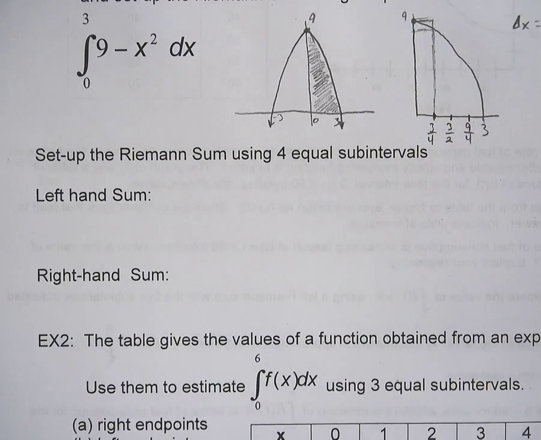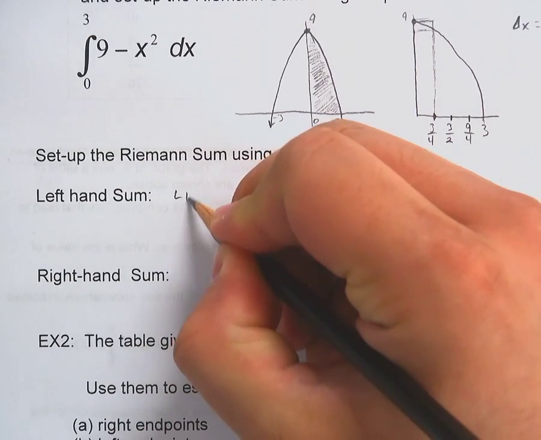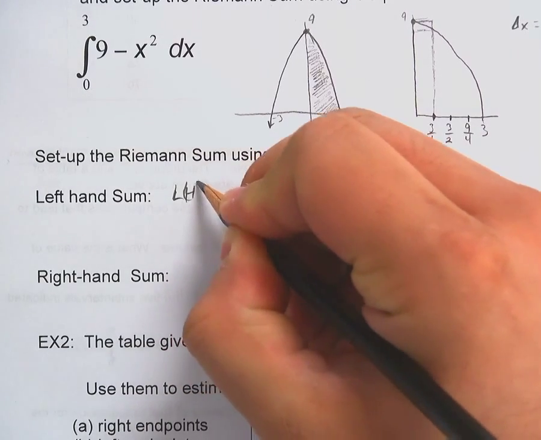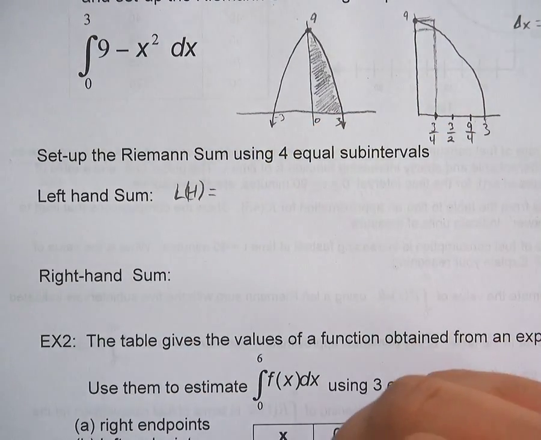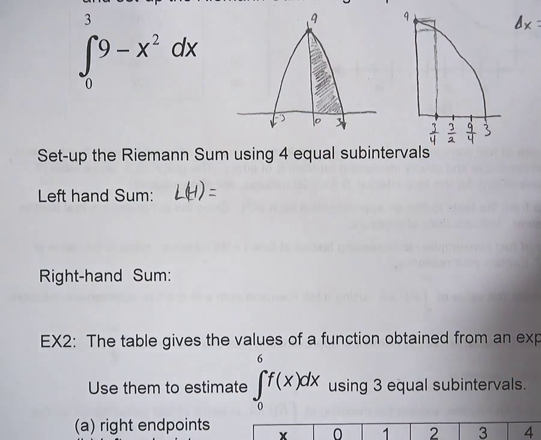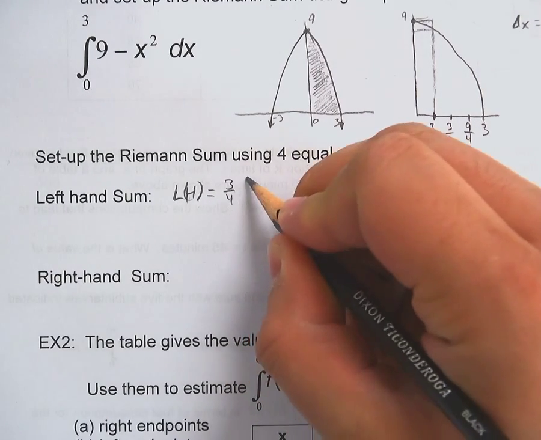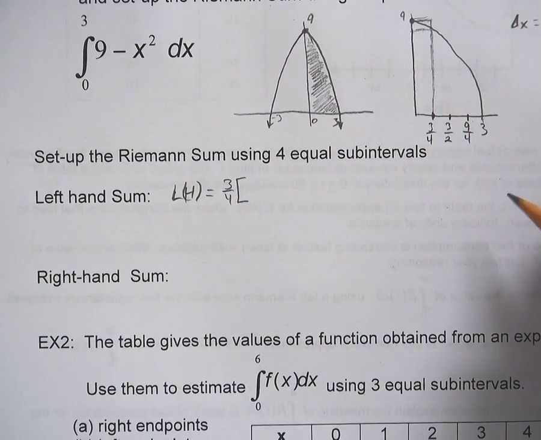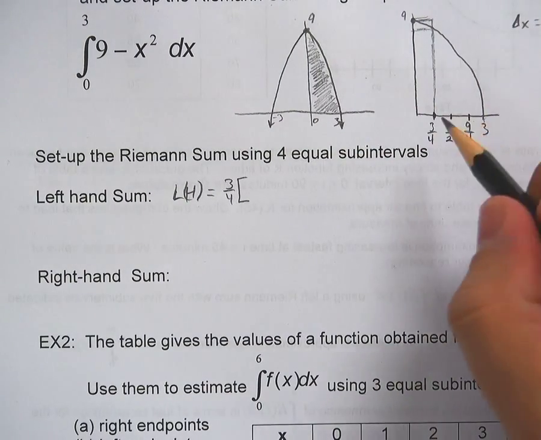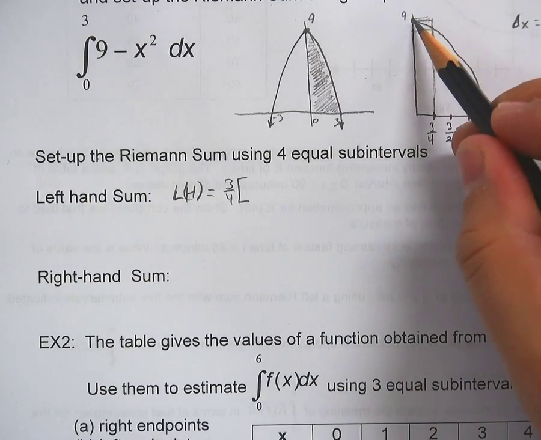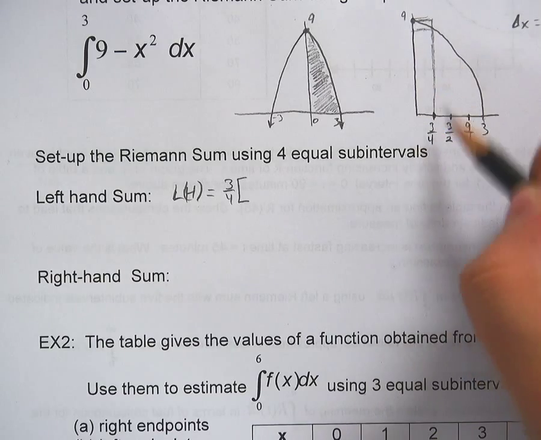So let's actually set up the sum here. L4, it's a left-hand sum of 4 subintervals. Remember, it's the delta x, 3/4, times, for the left-hand sum, all of your left-hand points.